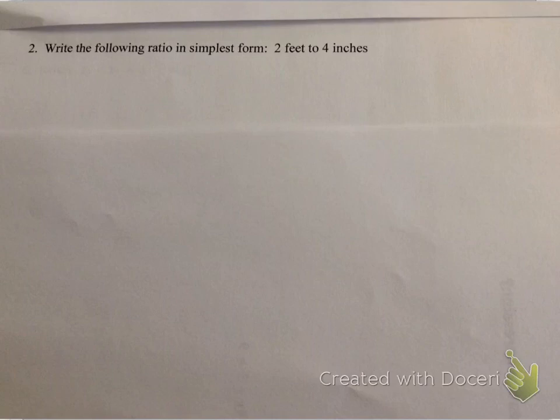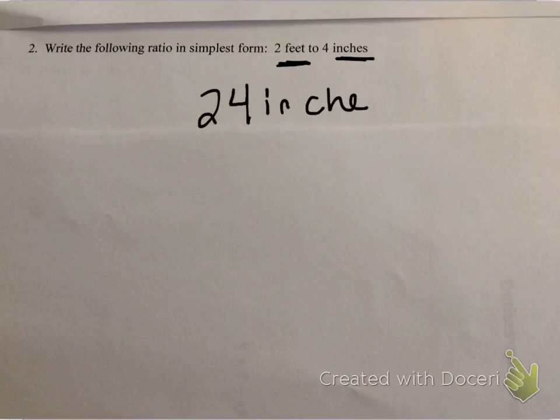Next problem, writing the following ratio in simplest form. We have 2 feet to 4 inches. Okay, watch out here because we have feet and inches. You cannot write that as a ratio the way it is because I can convert feet to inches. I'm going to change my 2 feet to 24 inches. And I could leave my 4 inches. Now I have inches to inches.